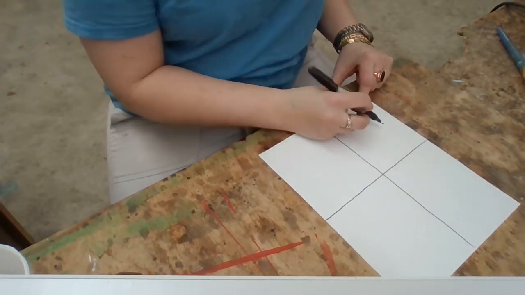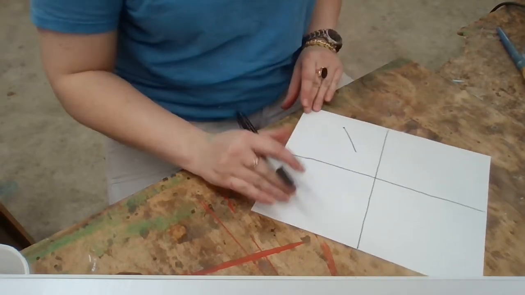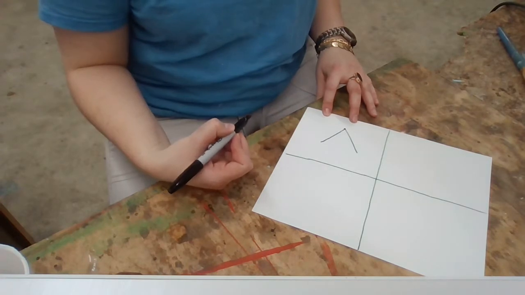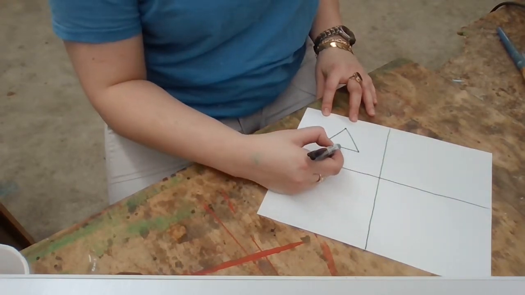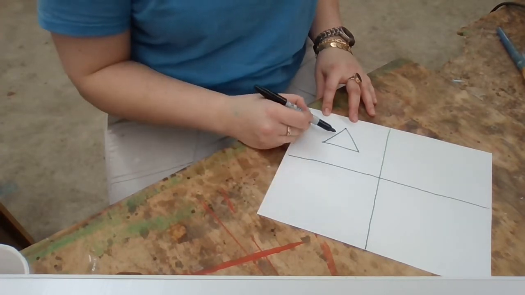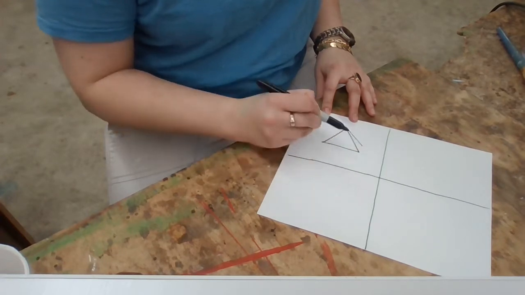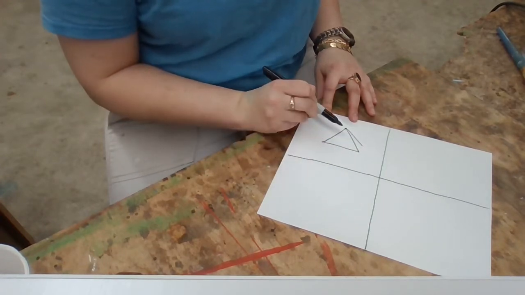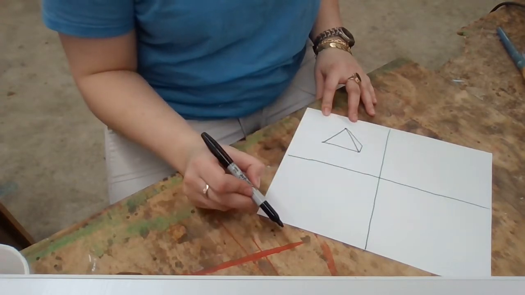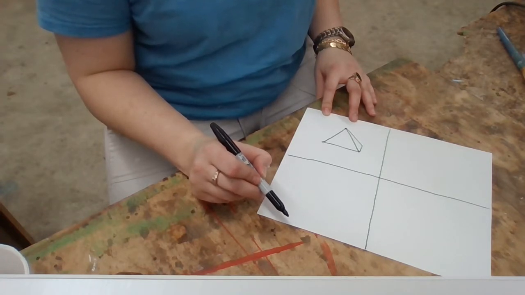Drawing a dot, drawing a diagonal line, turning my paper just a little bit more, and I'm drawing another diagonal line. I'm going to connect them with a horizontal line. Now, from there, I'm going to draw a diagonal line, but not go all the way down. I'm going to stop a little bit before I get to that end. And then I'm going to draw a diagonal line across. That is what makes your form look 3D.